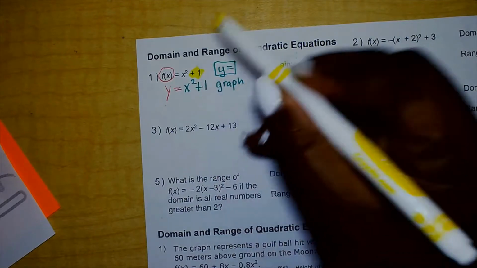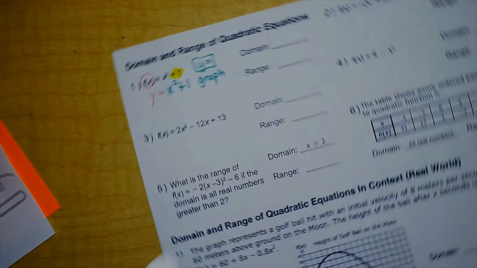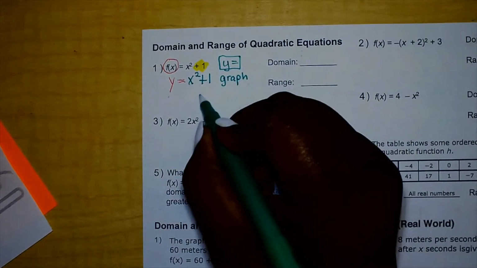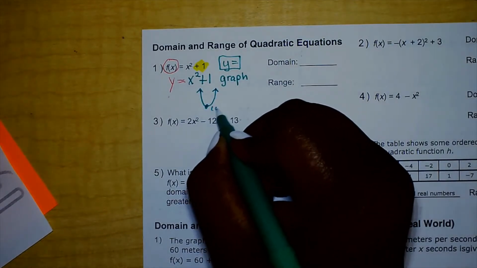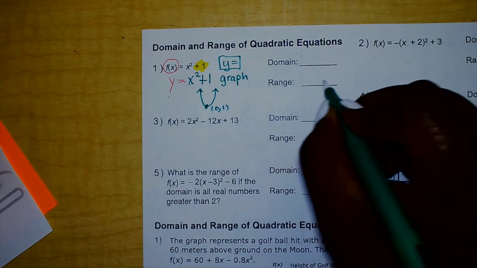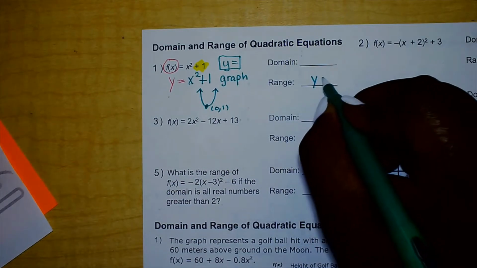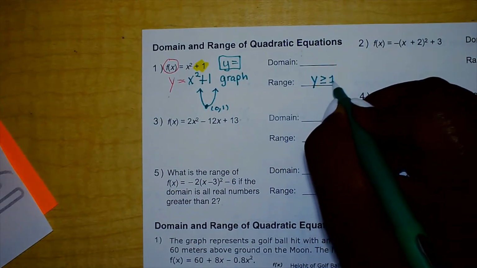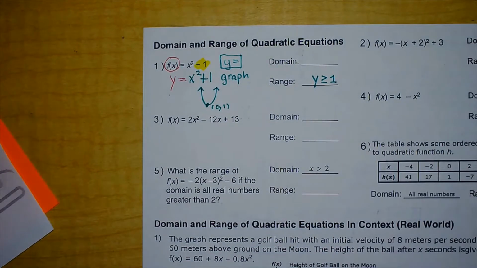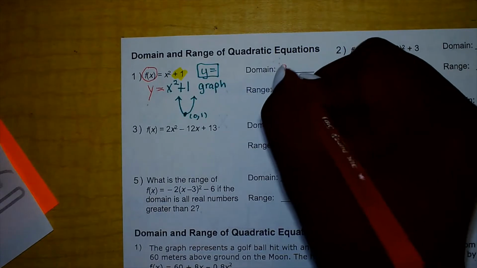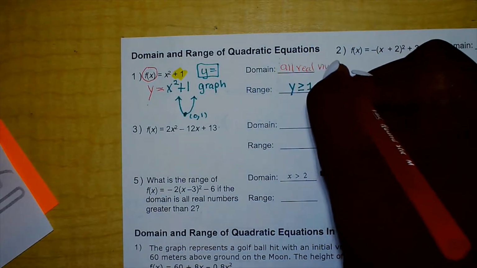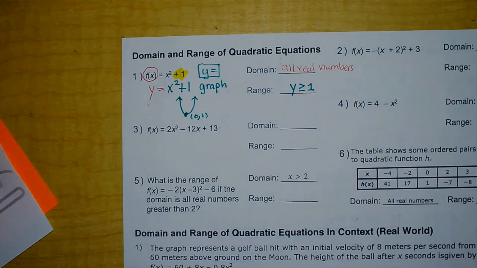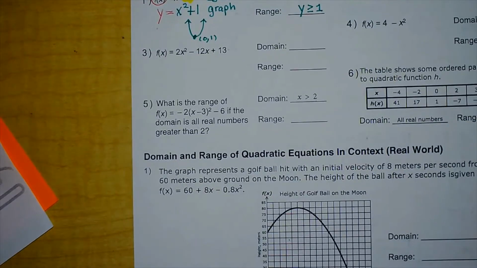This one right here, that represents our y-intercept. So right away, since I know the graph looks like this, and it goes through this 0, 1, my range is y is greater than or equal to 1. My domain, it goes on and on forever. It's all real numbers. It never stops.